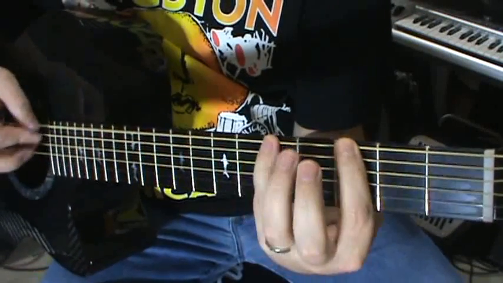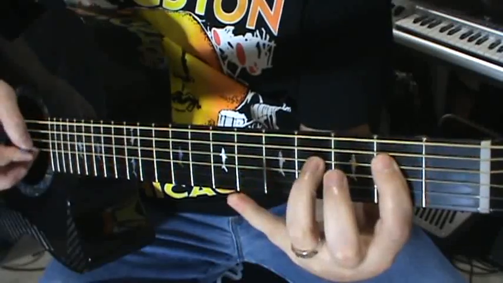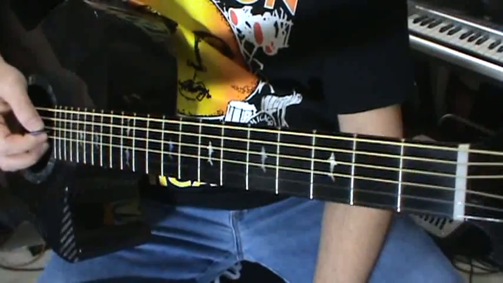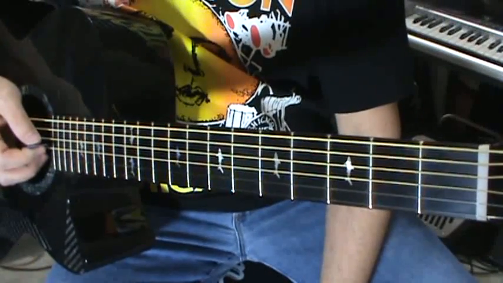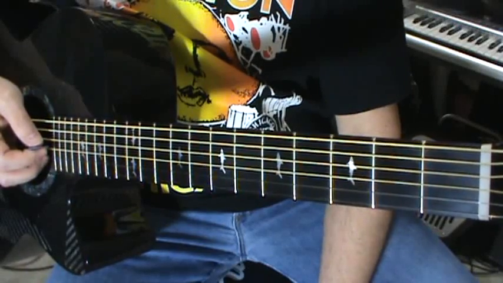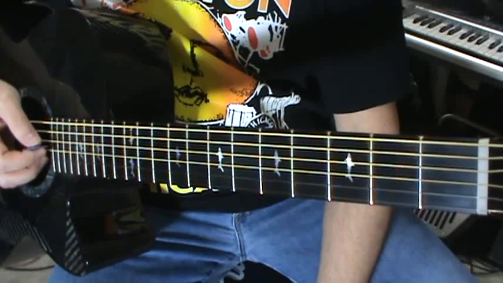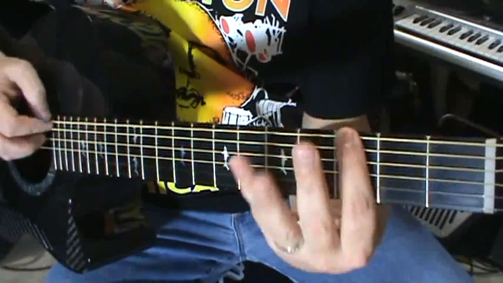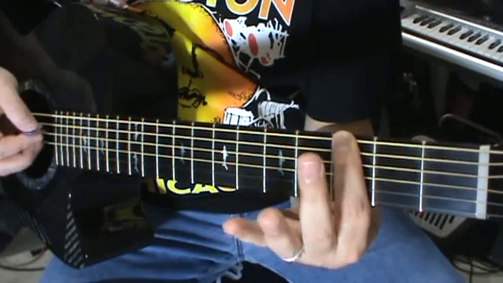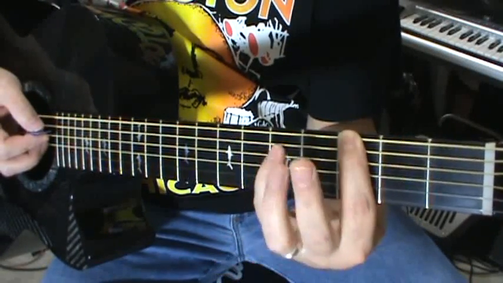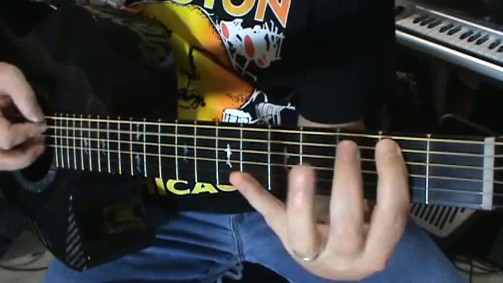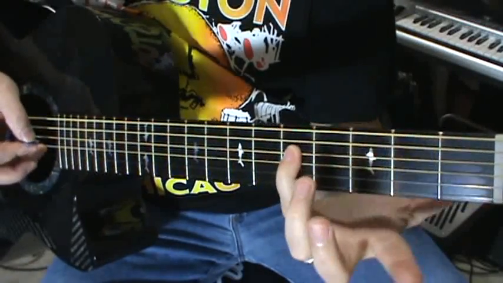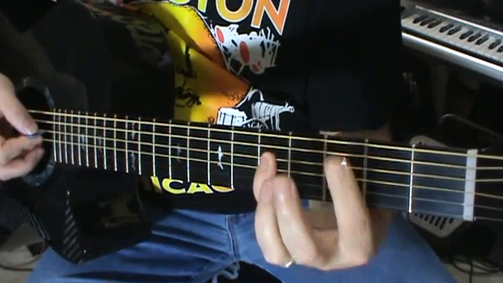So you have 1, 2, 3, 4, 5, 6, 7, 8. And that's the way you have to remember them. You count them, they will always be numbers from here on out. Okay? That's the secret to this. These are numbers. 1 is your root, or the name of the chord. And 8, 1, 2, 3, 4, 5, 6, 7, 8 is the exact same thing as 1. It's just an octave higher.